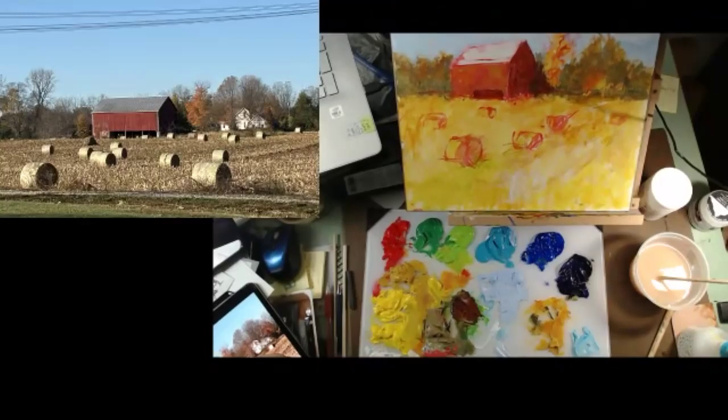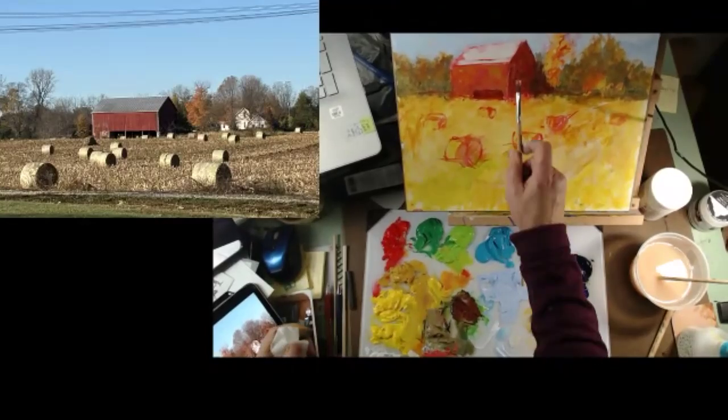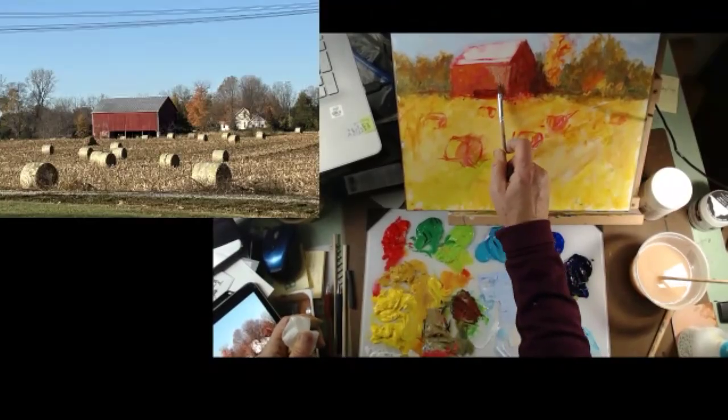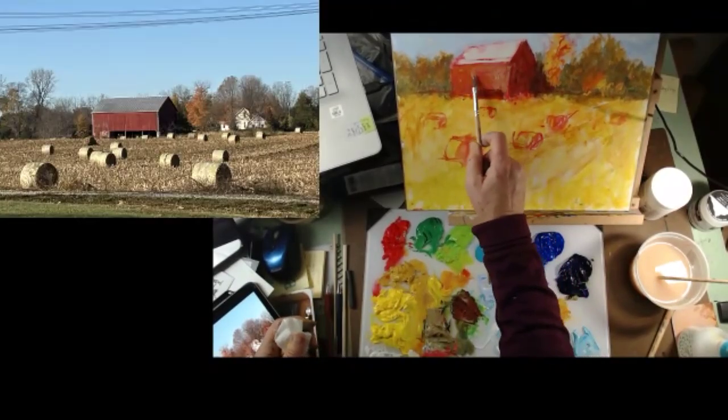I'm going to try using some of the sky color over it and see what happens. Now I'm mixing paint on the canvas.